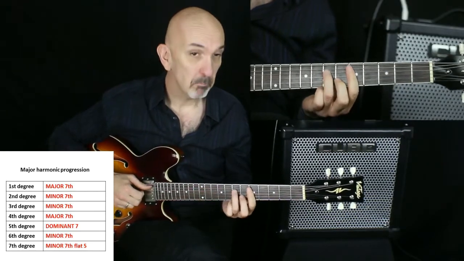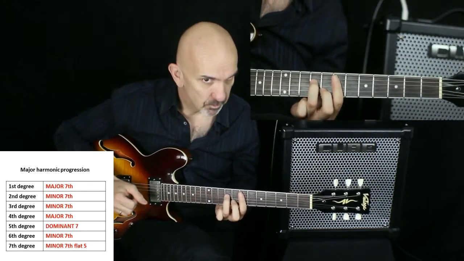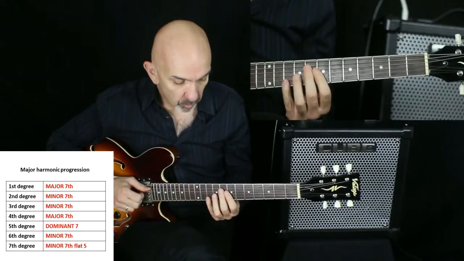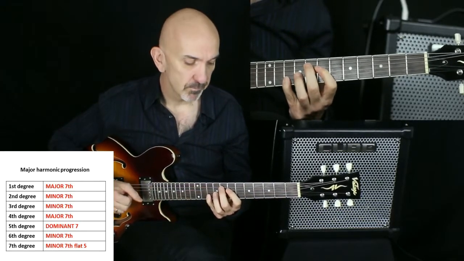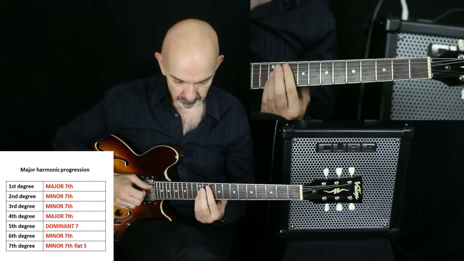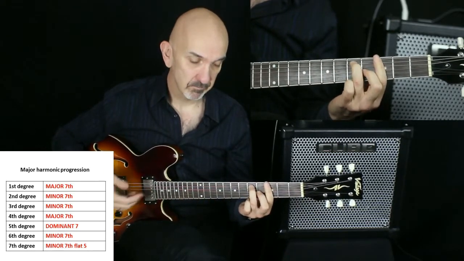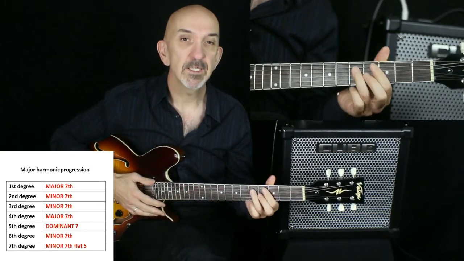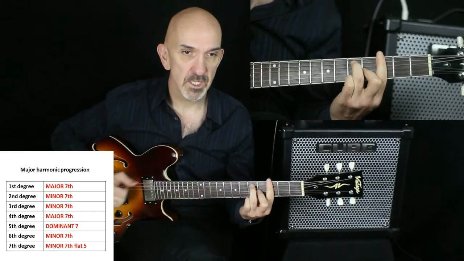Second degree, minor 7. Third degree, minor 7 as well. Fourth degree, we go back to major, major 7. Fifth degree, I play here, but then I bring it back here because it sounds better. It's a dominant 7. The fifth degree is a dominant 7.